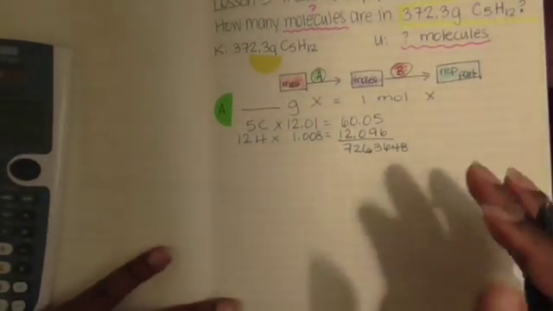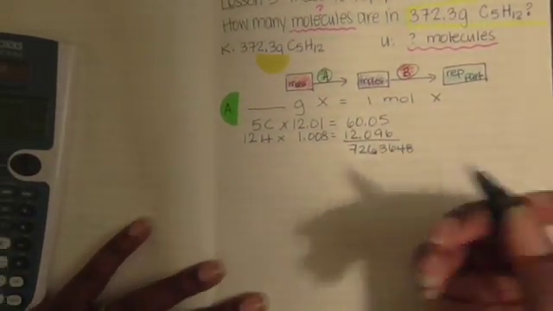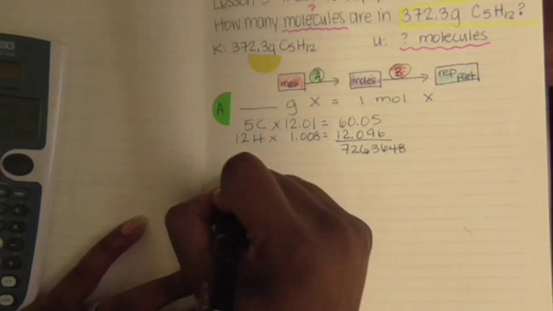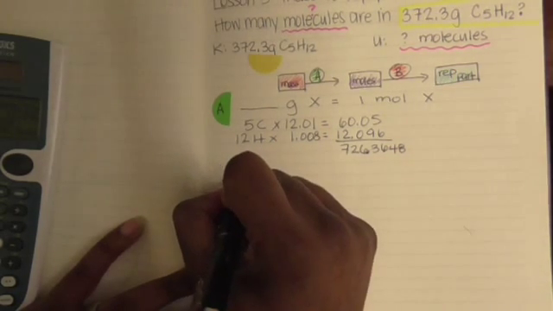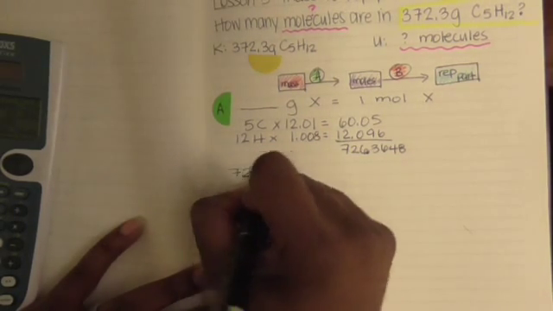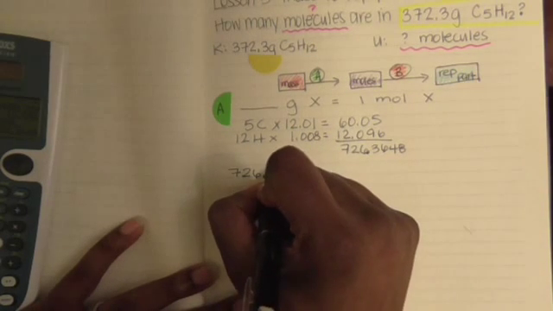So I know that my A conversion factor is going to be 72.15.